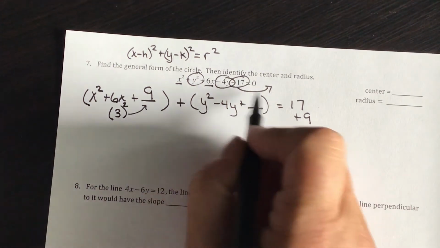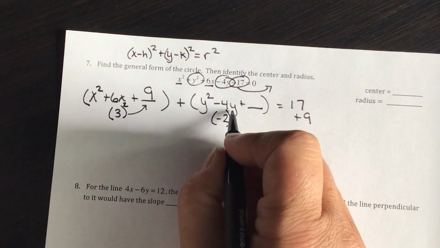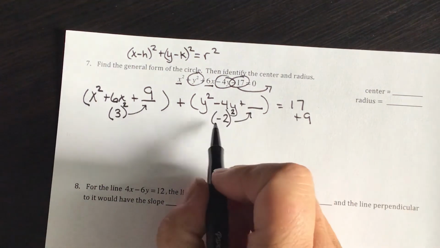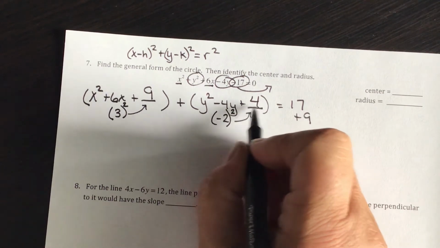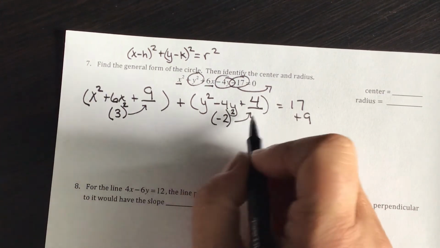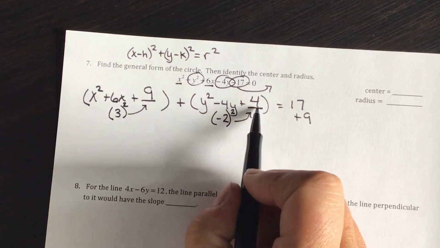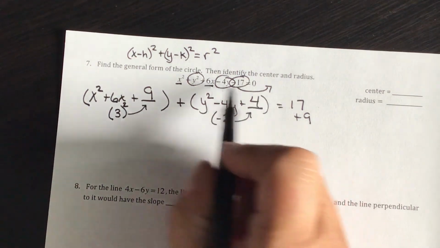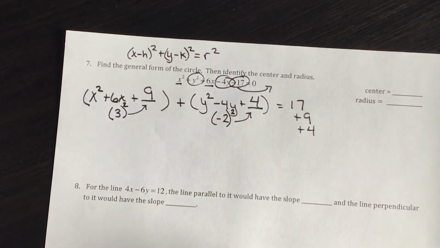On this side, with the y's, I'm going to take half of the middle term, which is negative 2. I'm going to square it, which is positive 4. This is always going to be a plus something, because two numbers multiplied together that are negative will always be a positive number. And if I add 4 to this trinomial on the left side of the equation, I need to add 4 to the right side of the equation.